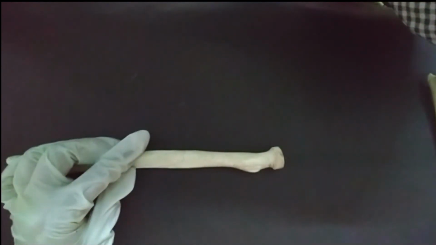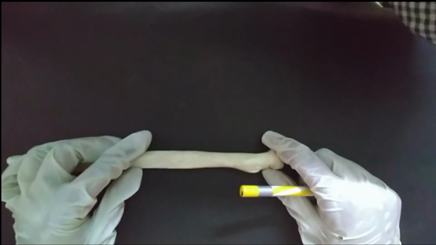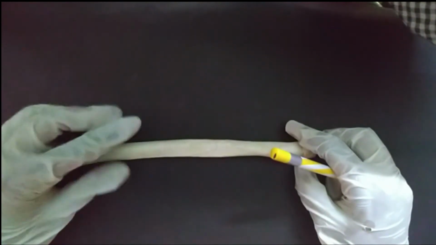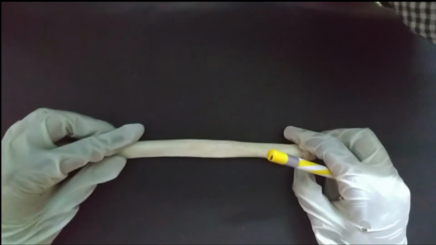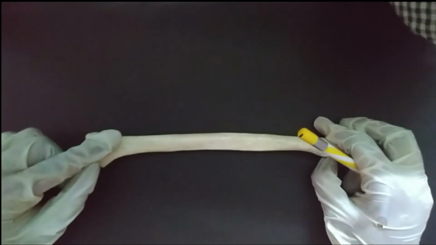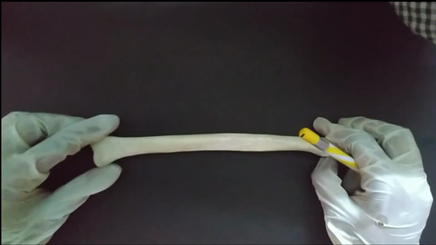Now the important questions for the viva your examiner or your external may ask. First is the insertion of the biceps brachii muscle. Where is the insertion of the biceps brachii muscle? Second, they will ask about the radial pulse. Where will you get the radial pulse? You get it here in the radial fossa. Then next they will ask about the Colles fracture and the pulled elbow.